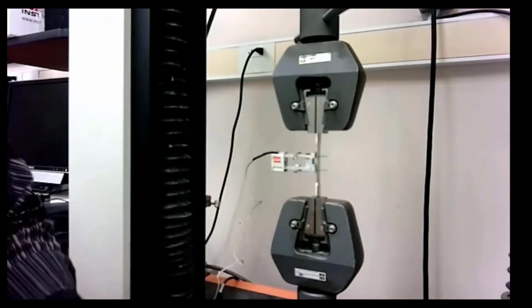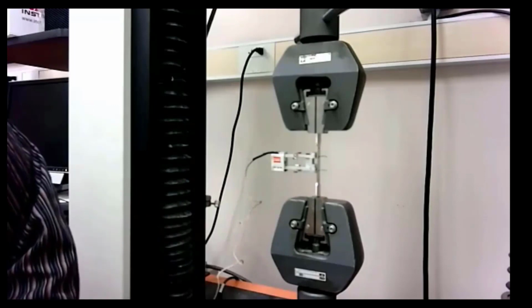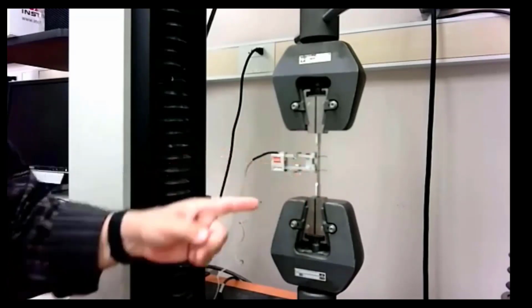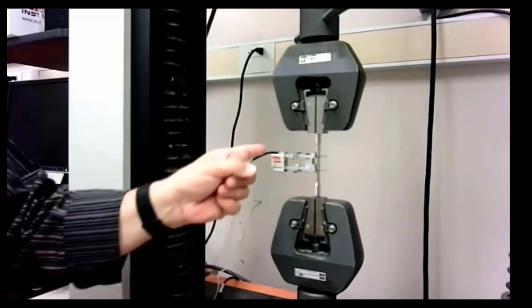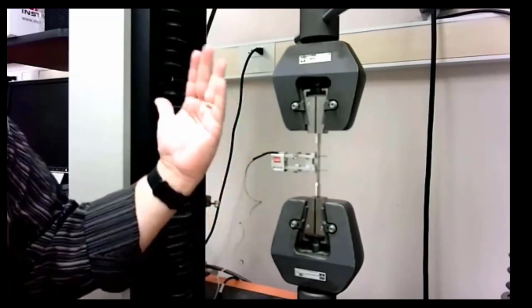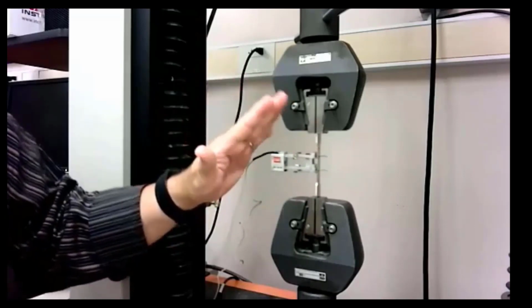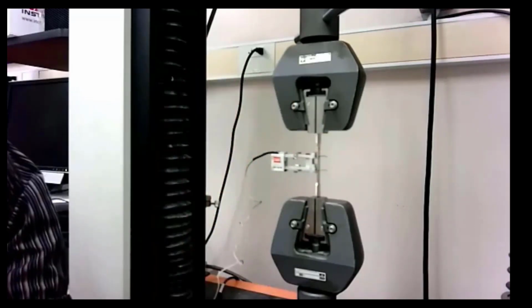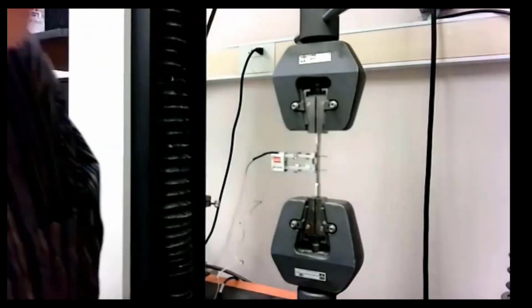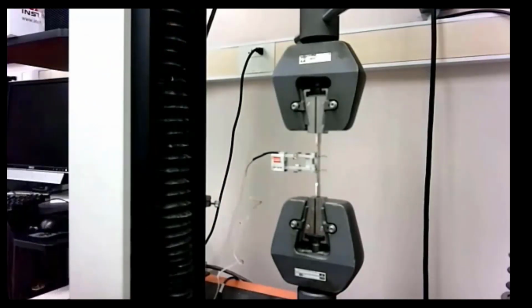Now I need to ensure that the extensometer is roughly centered vertically between my gauge lines, centered front to back across the width of the specimen, and that it's vertical, that it's not tilted one way or the other. So I can do the first just by looking at it, and visually I'm relatively close between the gauge lines, so I don't have to worry about that.